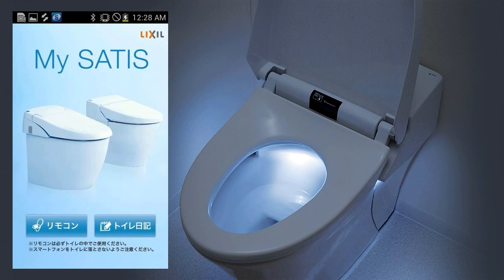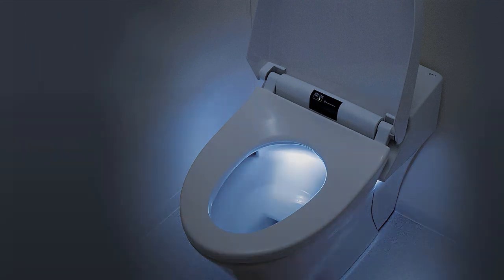Now, I don't want to go into too much graphic detail, but this is more than just your average toilet. It is a rather full-featured device. However, as with so many of the IoT things that we've seen in this course, the Satis did end up having a security vulnerability. And it was this.